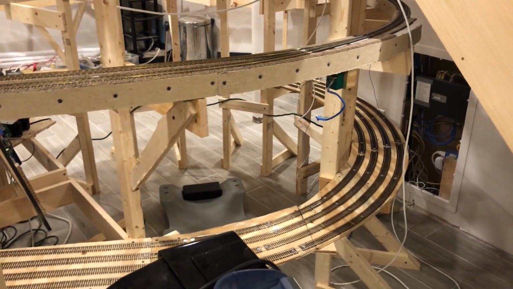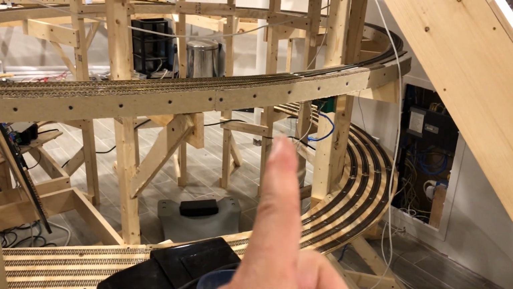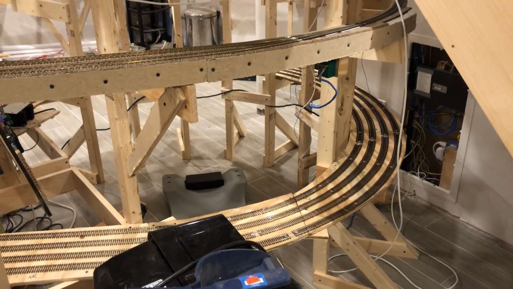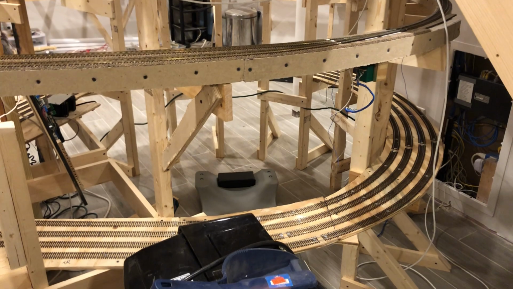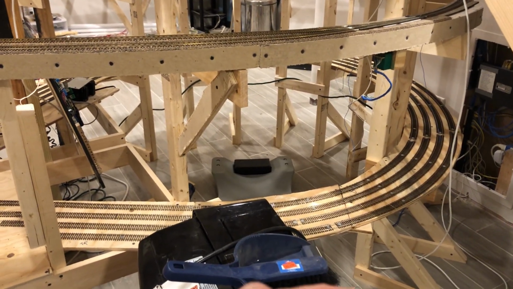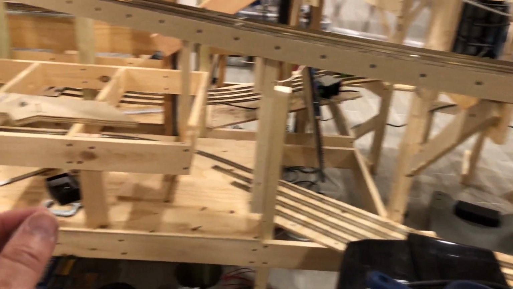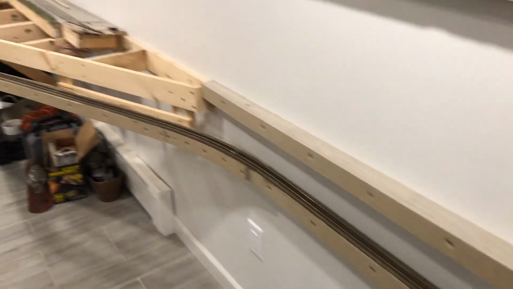So this way I can see exactly what train is where and how long it is, or at least that it's in the right section of the staging yard. So that if I need to pull a train out blindly, I can do it without having to go peeking in here, or having four cameras down there to get every single corner.